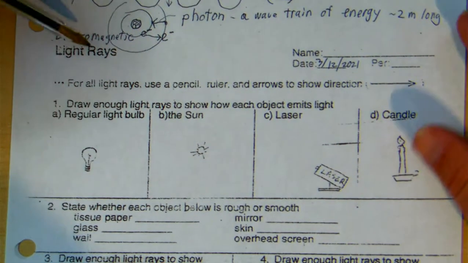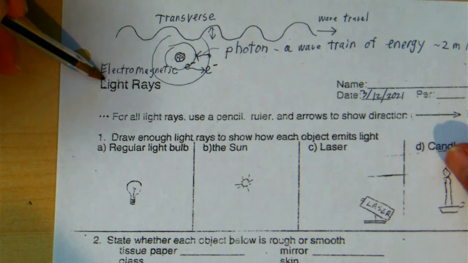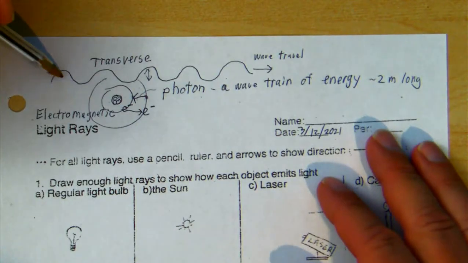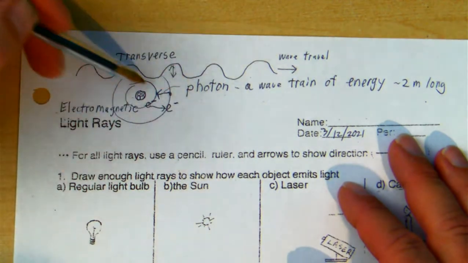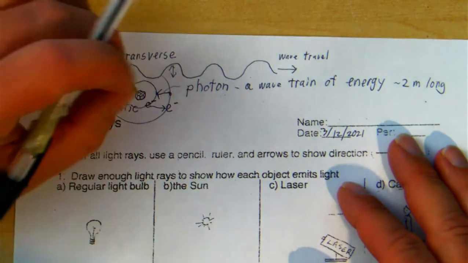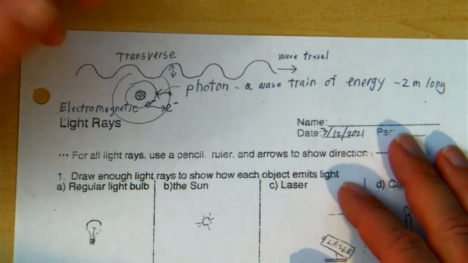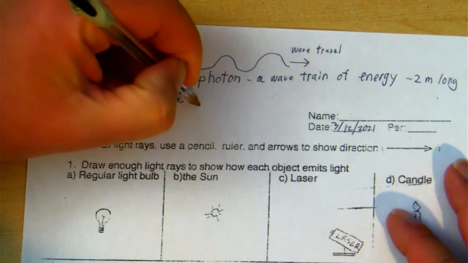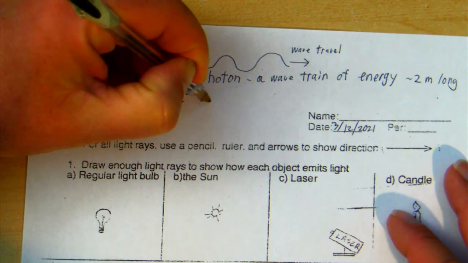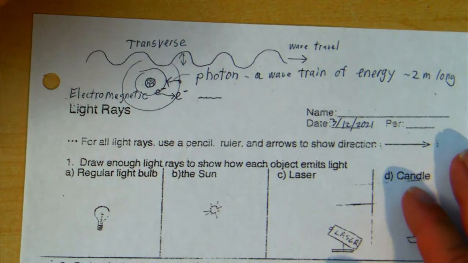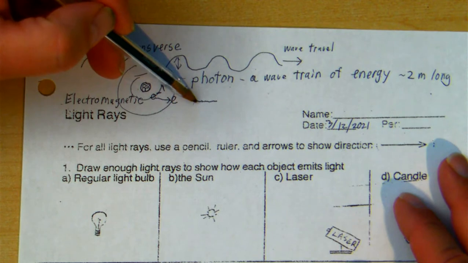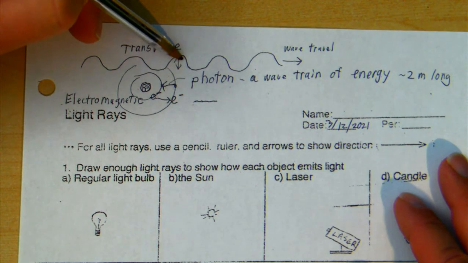And what we're going to do here is draw light rays. So I've talked about light. What is a light ray? If you were to look at this sine curve that I draw that represents one wave train, and then zoom way out, it would look more like that, where you'd have to zoom way, way, way in to see that that's a sine curve.